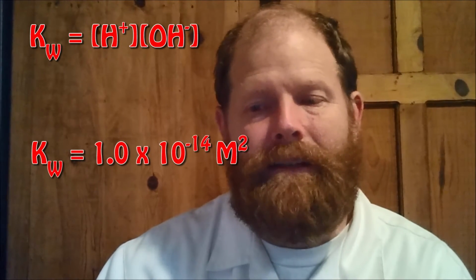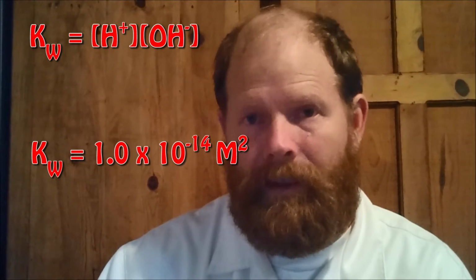If we take the concentration of hydrogen ion times the concentration of hydroxide ion, we then get the ion product constant, also known as the ionization constant, or sometimes auto-ionization constant. The symbol for that is Kw, K sub W, as we see here, capital K, subscript capital W. And the value for that is 1 times 10 to the negative 14th.